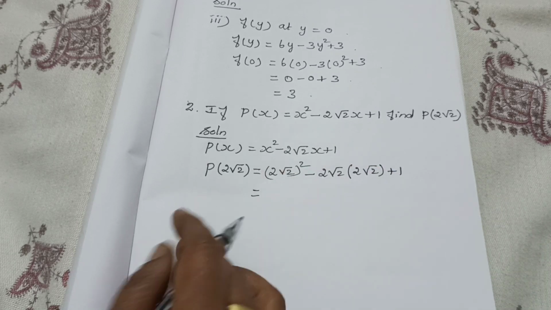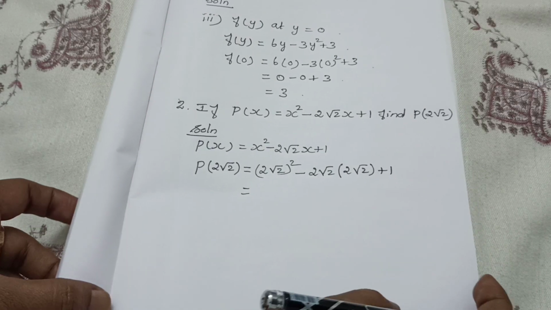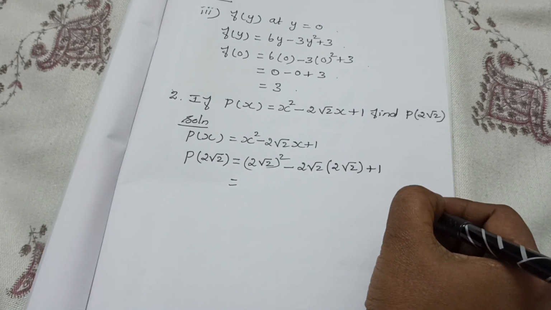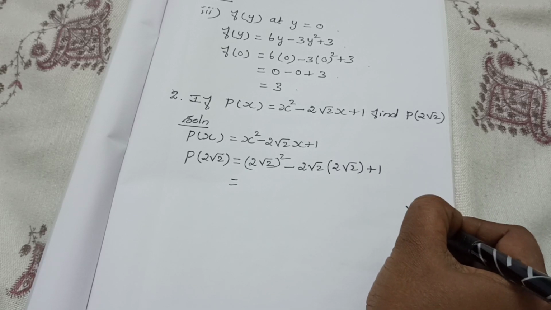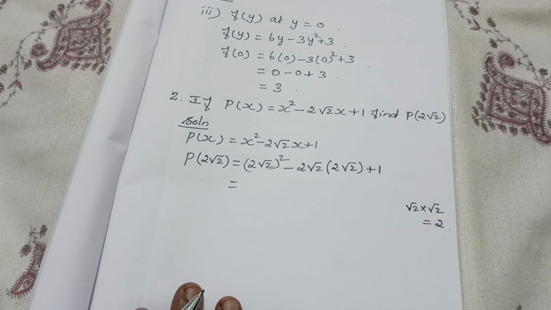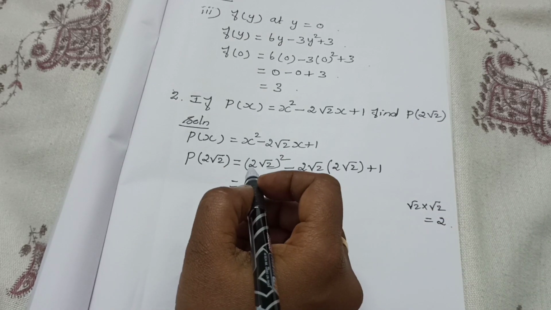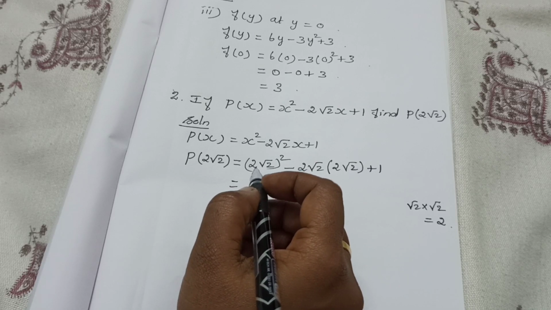Then equal to 2 root 2 into 2 root 2, what's the value? Here root 2 into root 2 is equal to what's the value? 2 is the answer. So here you see, 2 twos are 2 into 2 is 4, isn't it?